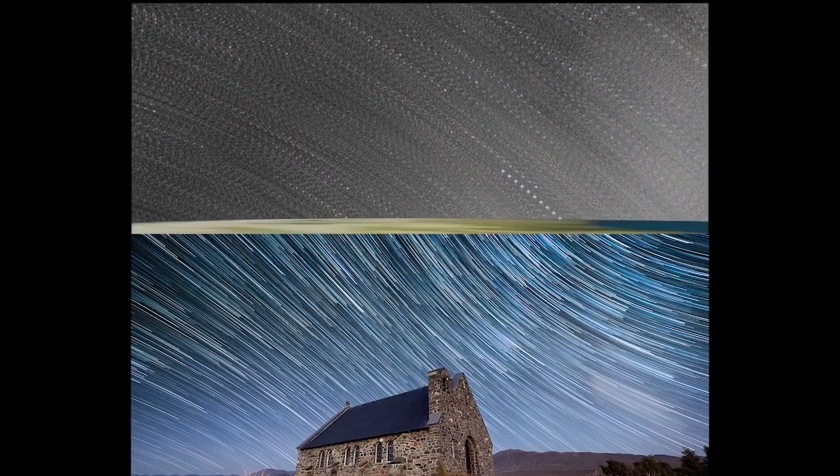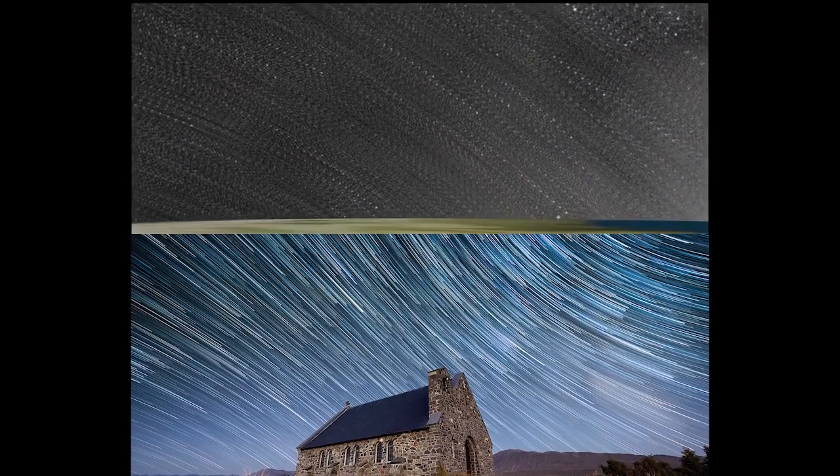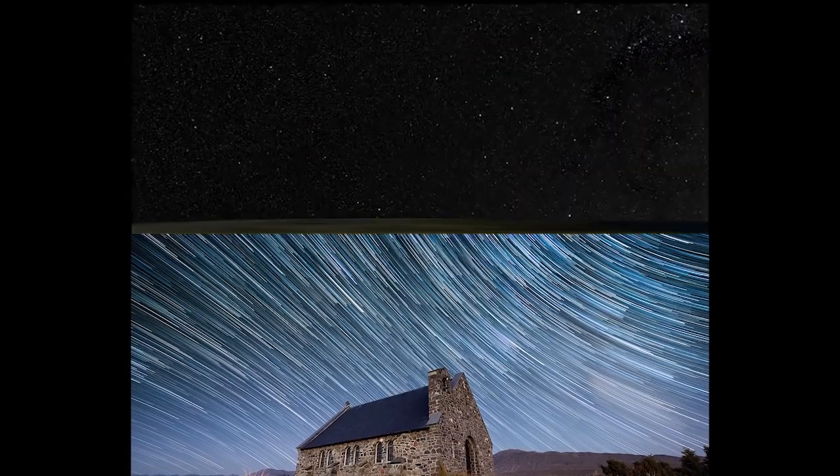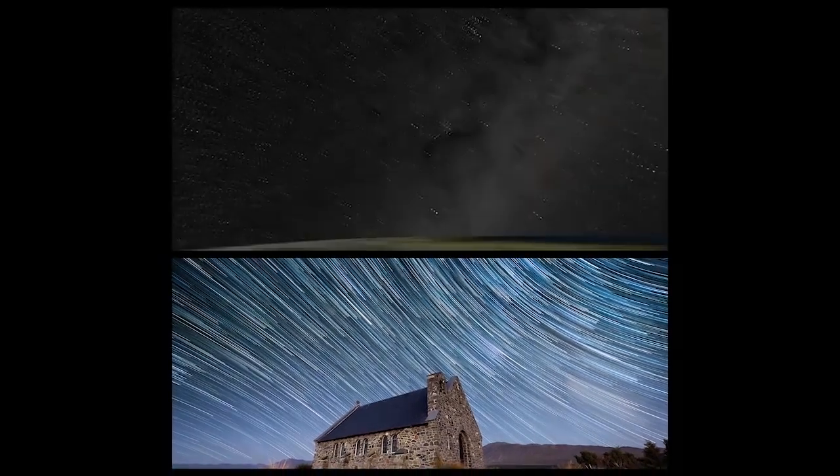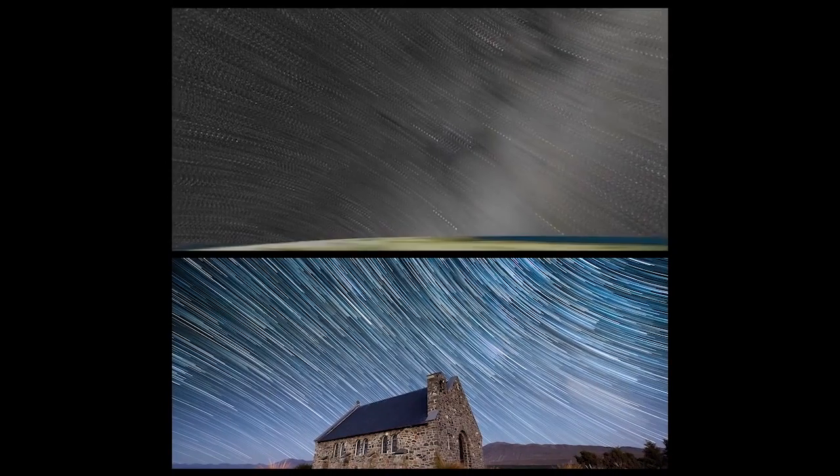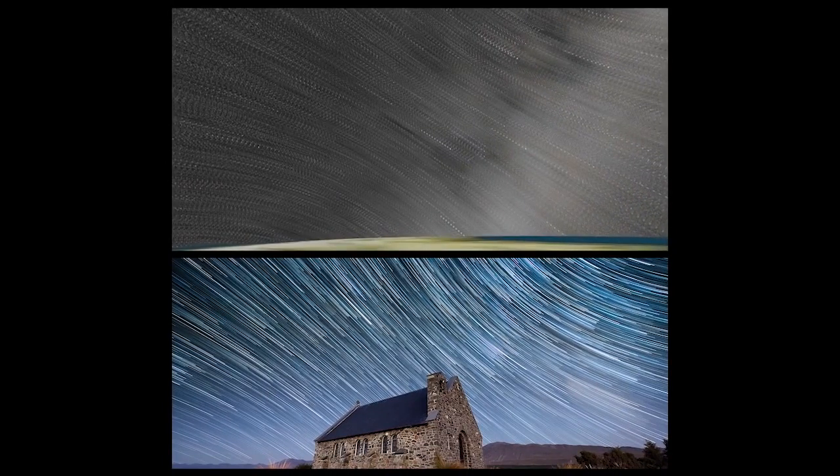So compared to the simulation, it's looking pretty close, but I think we need to make it a more wide-angle lens. That is very close.